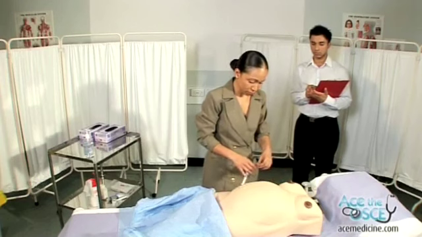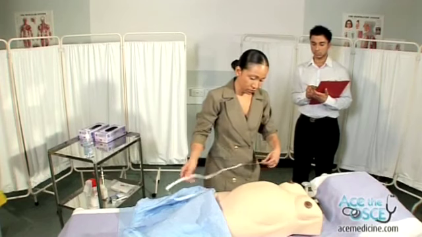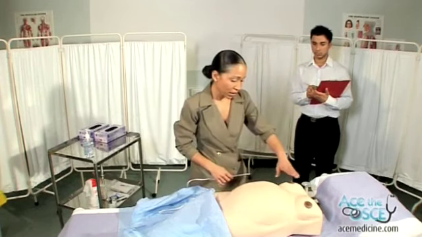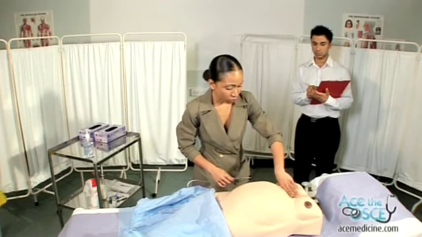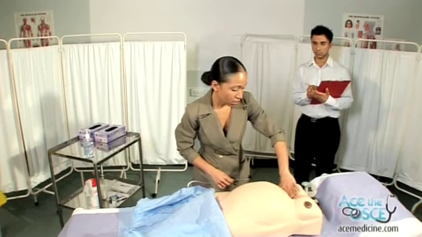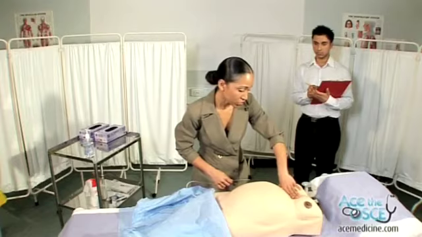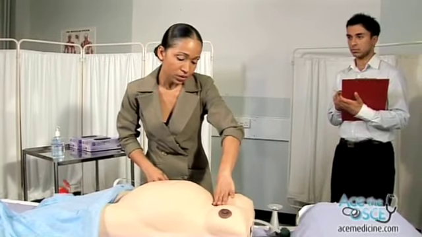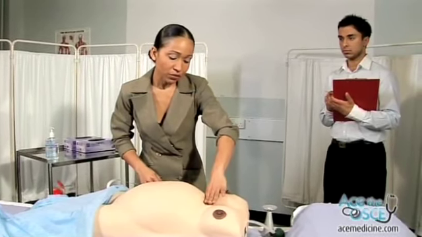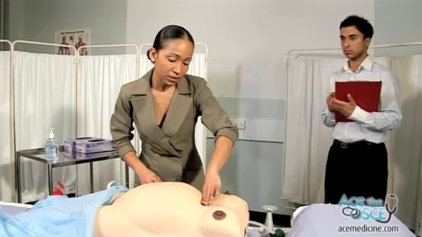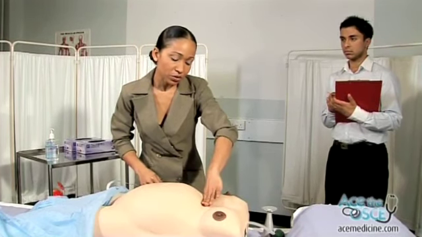In performing this maneuver, I will palpate with the inner aspect of my index finger, gently pressing downwards and inwards, feeling for the very first point of resistance. This will coincide with the uterine fundus.